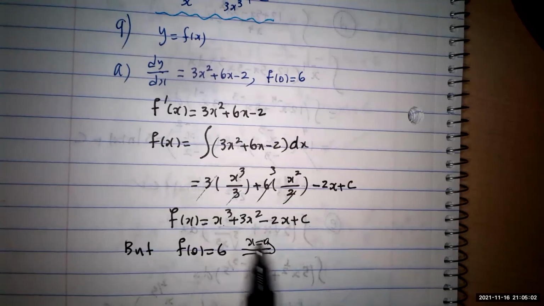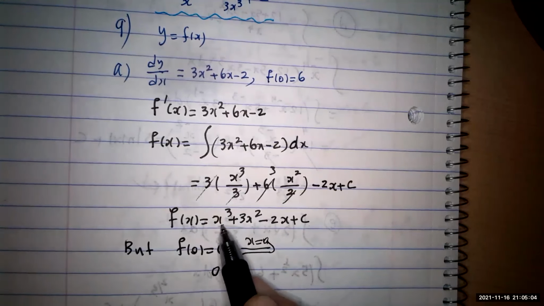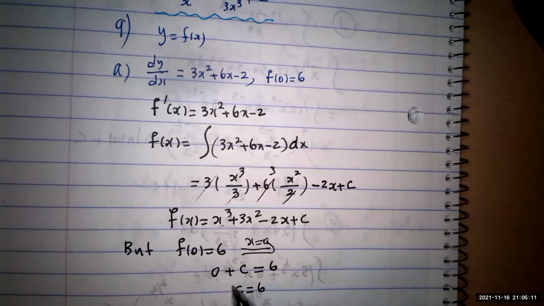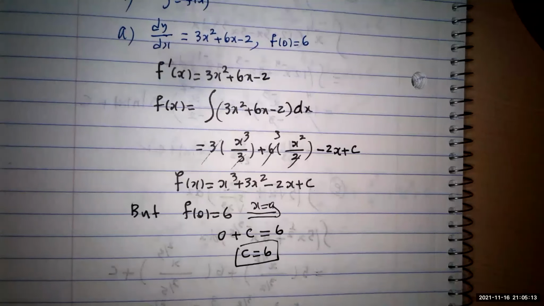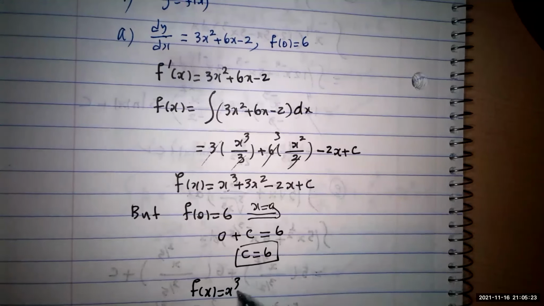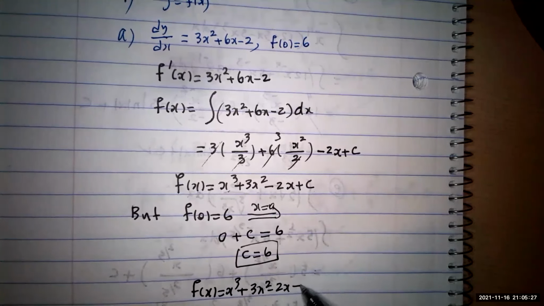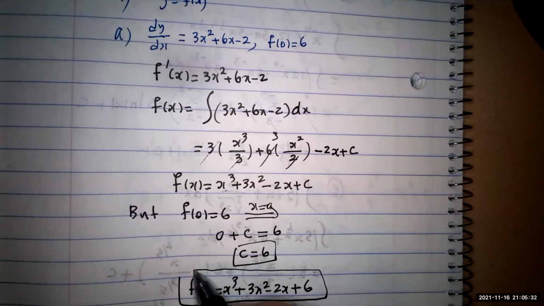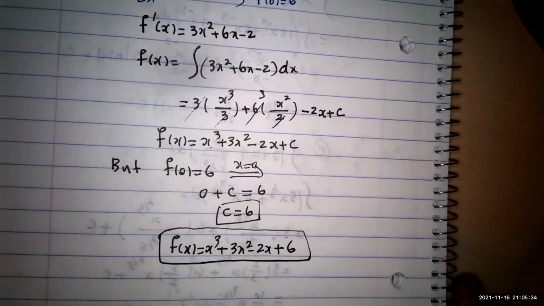So if you replace by 0, what? It's going to be all 0 plus c equal to 6. So c would be 6. See? So in order to satisfy that second condition, your c is 6. So the function that you are looking for is f of x equal to what? x cubed plus 3x squared minus 2x plus 6. So this is going to be your function.